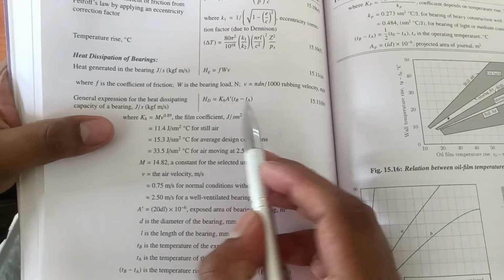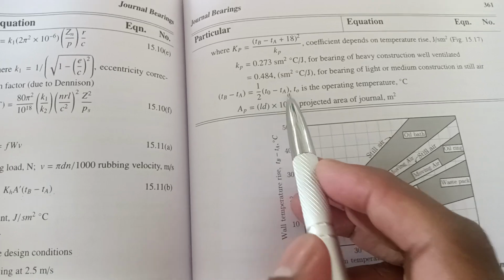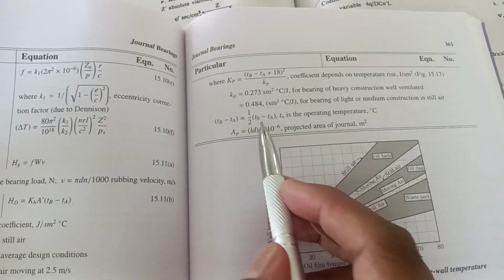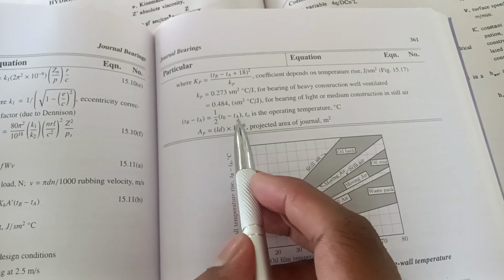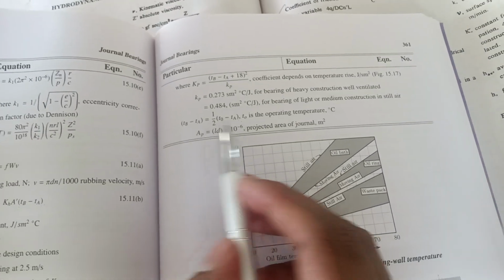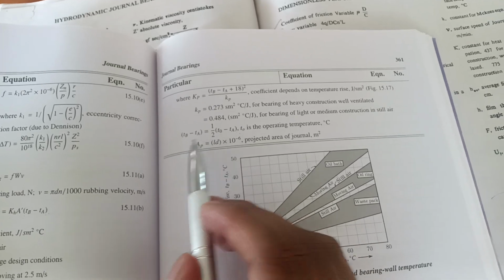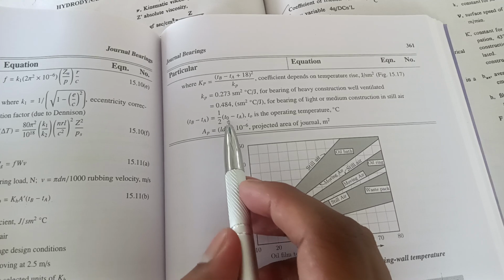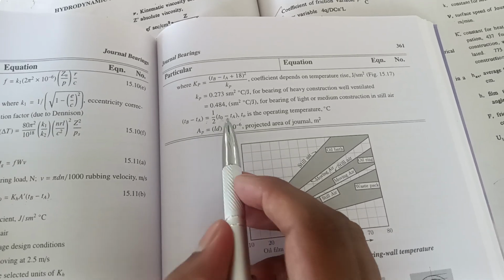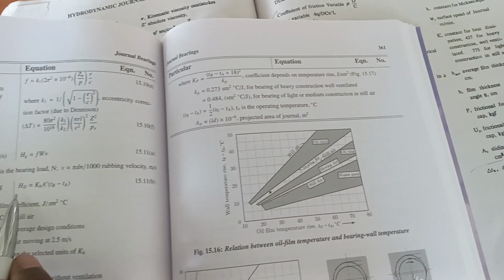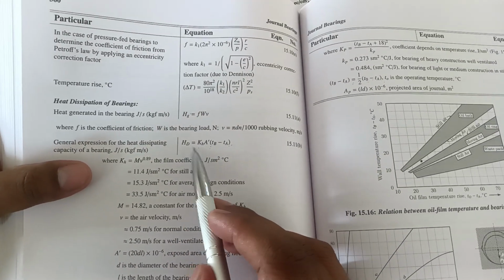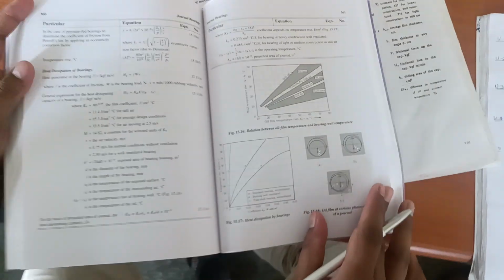Here TB minus TA you can take from the data book as one by two times TO minus TA, where TO is the operating temperature or oil temperature, and TA is the atmospheric temperature. Sometimes the bearing temperature is not given directly, so you have to find out the oil temperature. Then you can find out TB minus TA, then substitute the same value here. You will get the HD value, that is heat dissipation. This is heat generation and this is heat dissipation. Like that you can find both formulas.